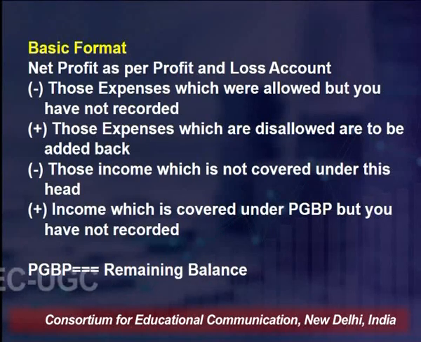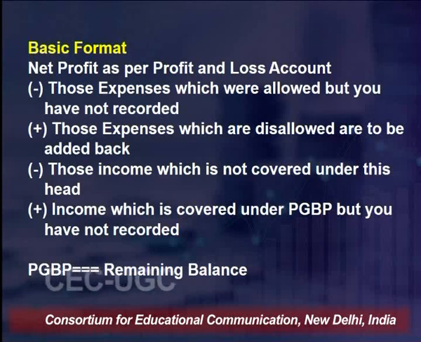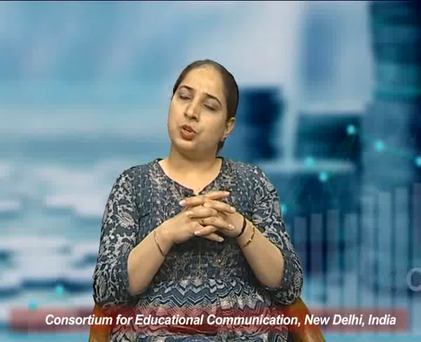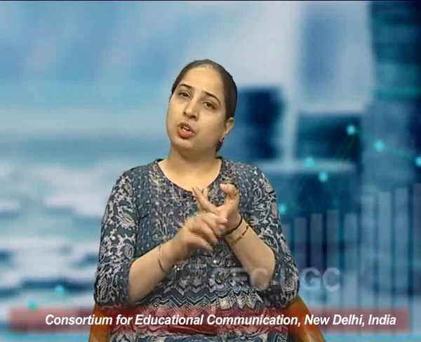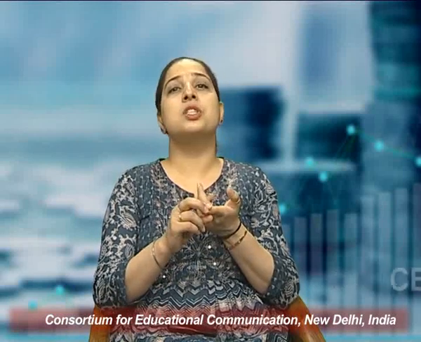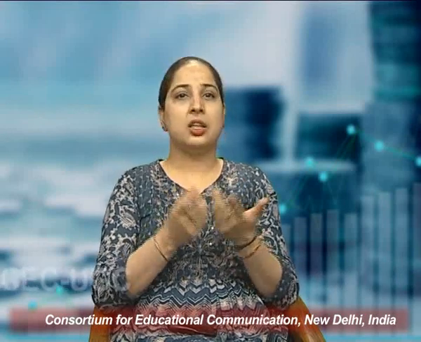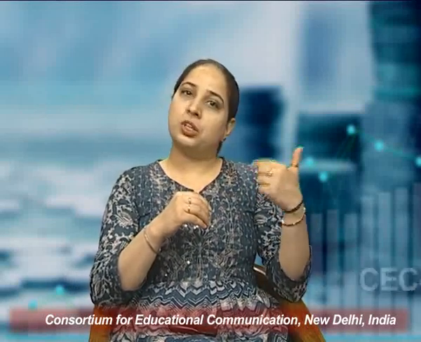These adjustments will be regarding those expenses which may be or were allowed to you, but you have not recorded or made an entry with respect to. So you will mention whatever your net profit is as per your P&L account, and from the same, in case you had any expenses which were allowed under the Act but you have not recorded, that means you have not made a corresponding entry for the expenses with respect to the business activities. So if not recorded earlier, then you can record it right now. That means from your net profit, since it's an expenditure, it will get deducted, right?